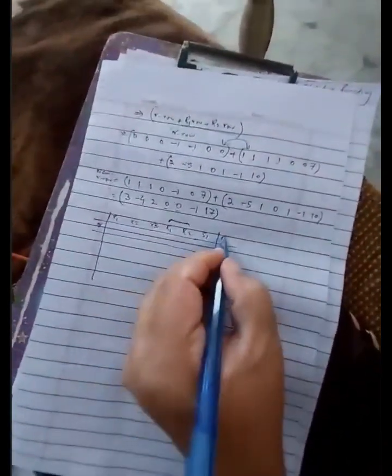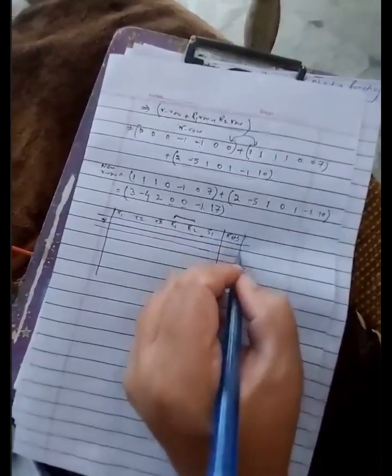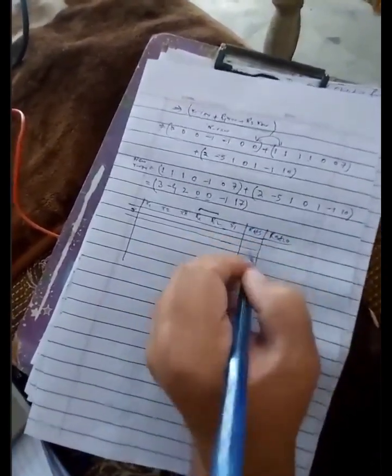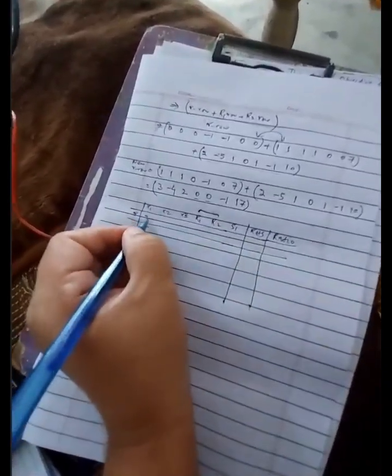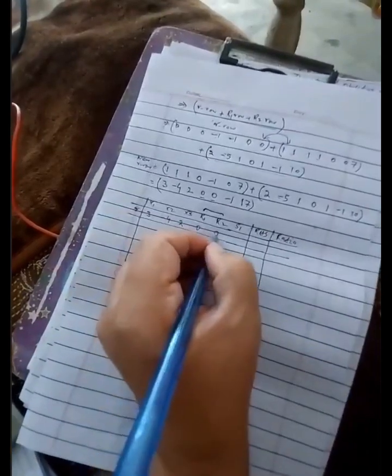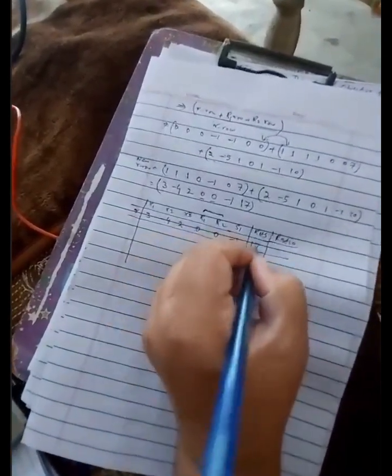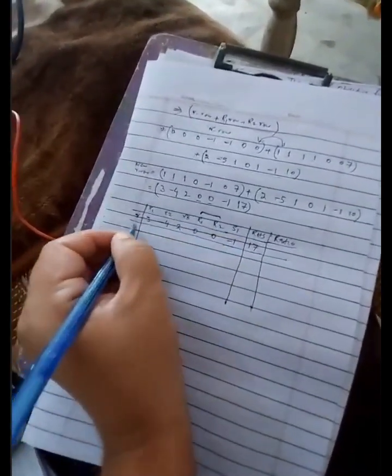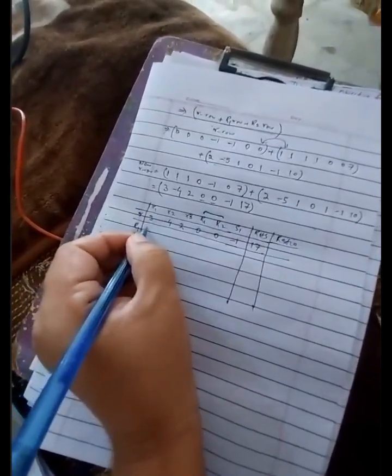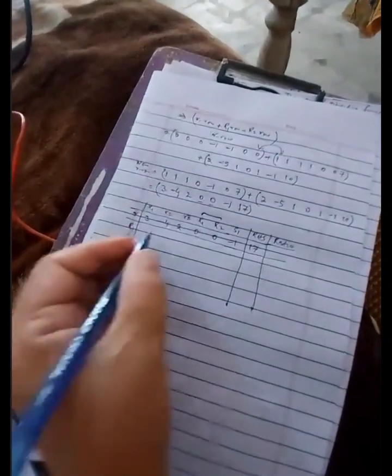So let's do this. This is the right hand side, and now we will write the ratios because it is now ready to be operated on like we do the other stuff. This is R1 and this is R2. R1 will be the same as the previous one.